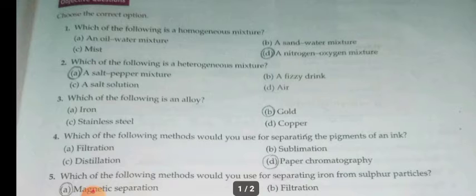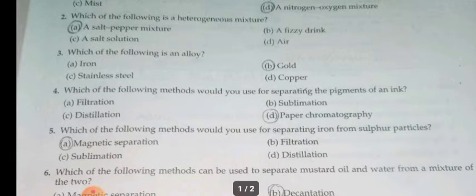Which of the following is a homogeneous mixture? An oil water mixture, a sand water mixture, mist, a nitrogen oxygen mixture. So which is a homogeneous? The homogeneous mixture should be mixed thoroughly with each other. So when we compare all these things, the nitrogen oxygen mixture is the homogeneous mixture.